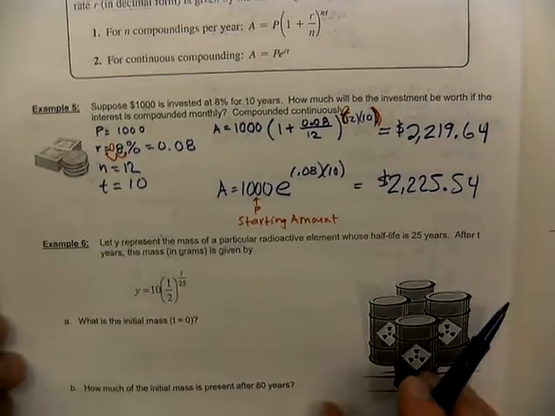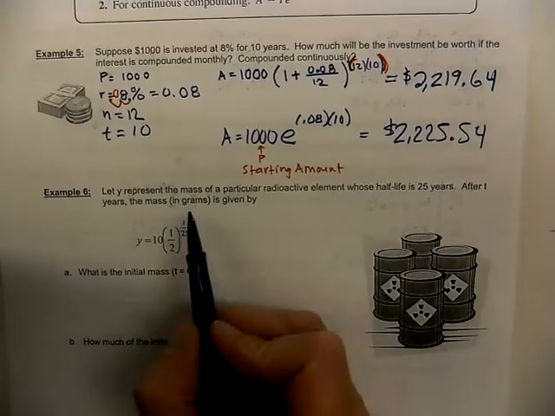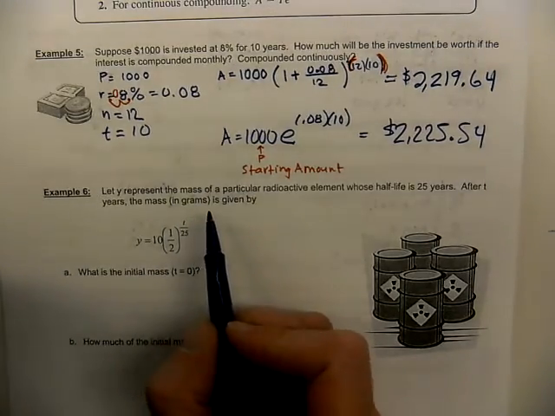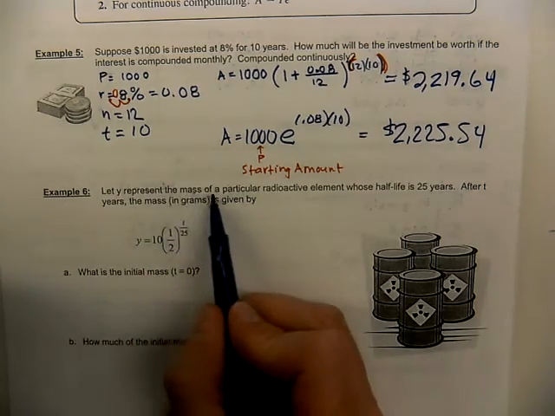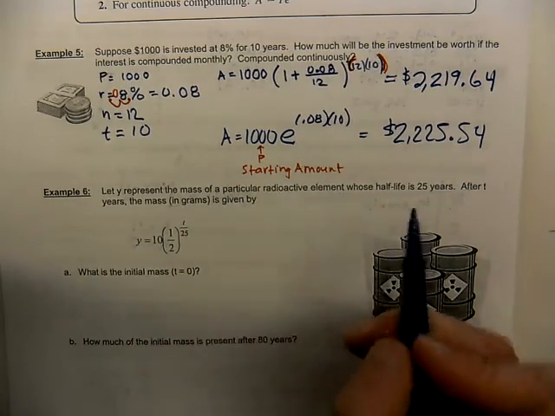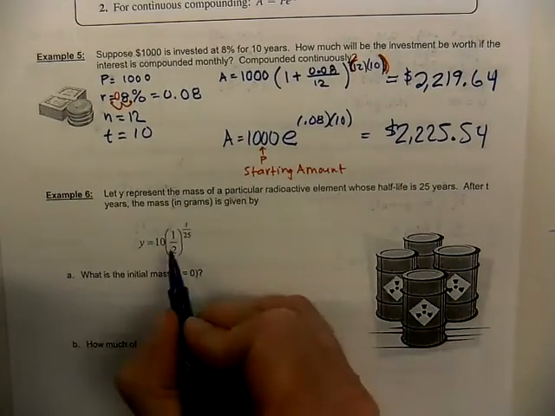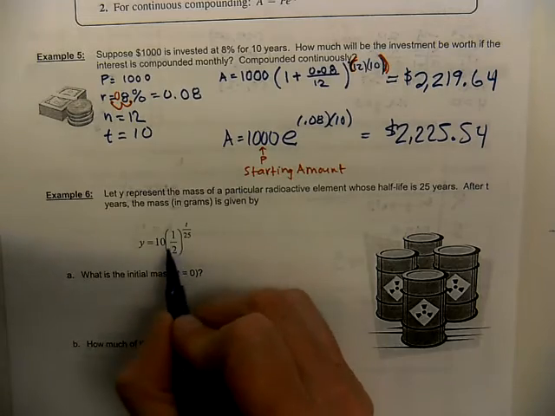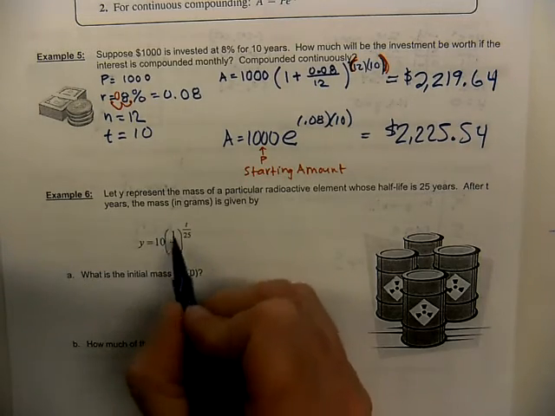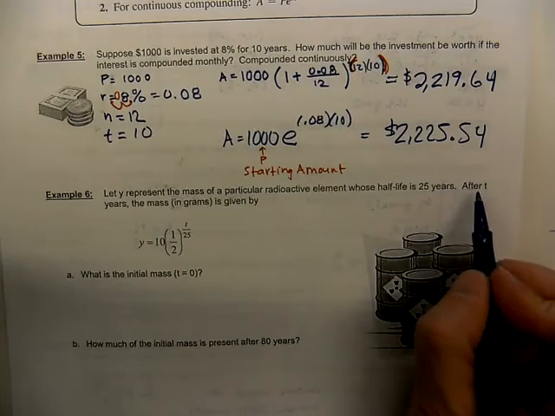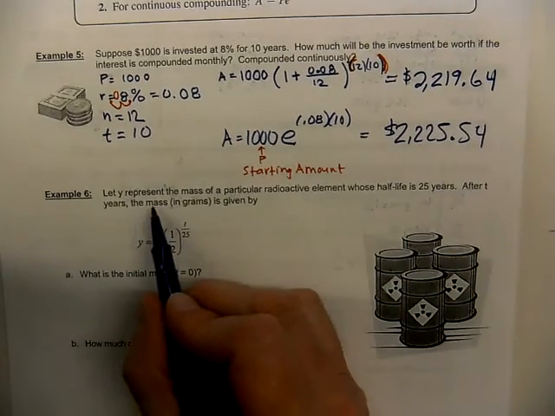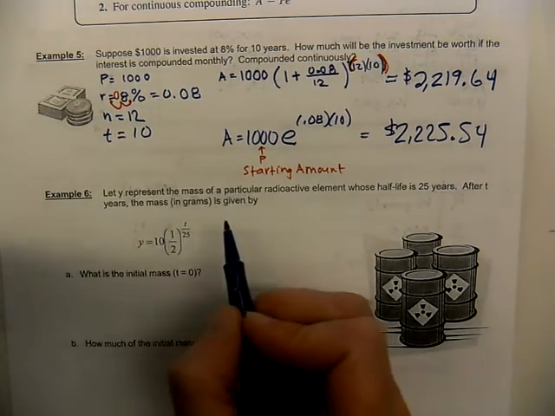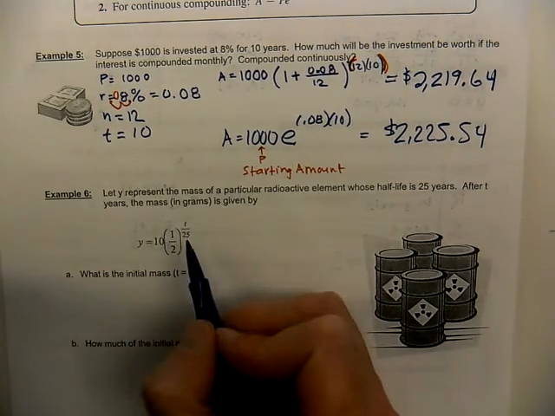And that's helpful when you think of situations where you are measuring other things, like in this case, we're measuring grams instead of dollars and cents. Let Y represent the mass of a particular radioactive element whose half-life is 25 years. That's what you see here in the base. The base is 1/2. That means we have exponential decay because that base is less than 1. So after a certain number of years, t years, the mass in grams is given by, well, here's your little calculation.